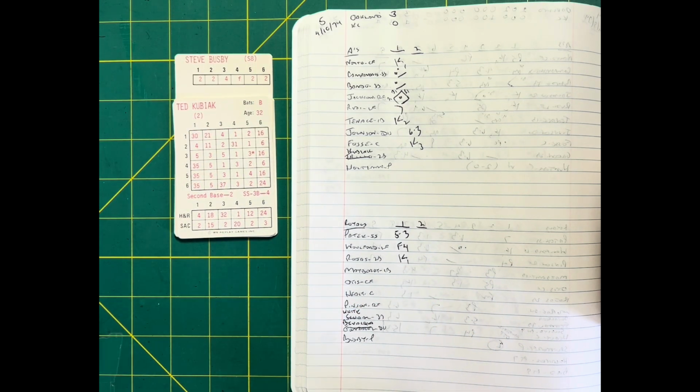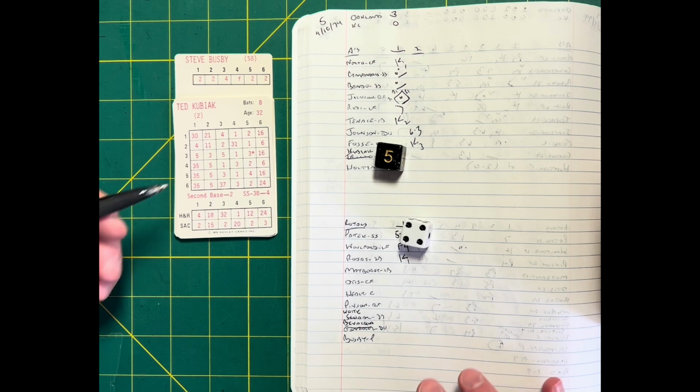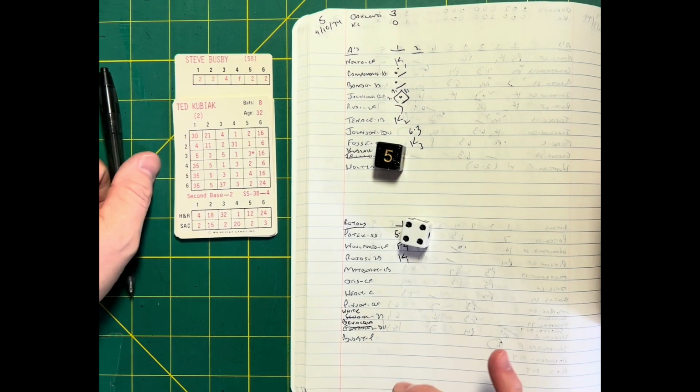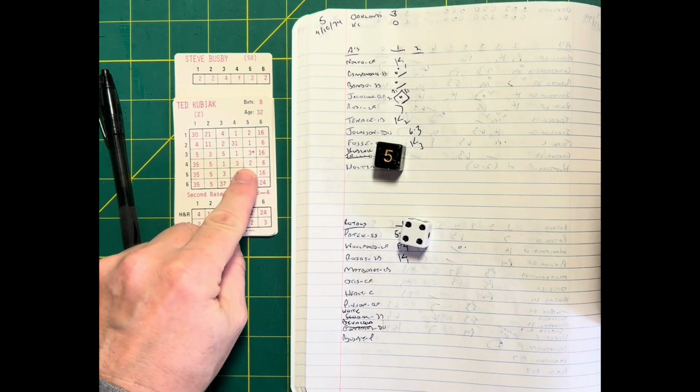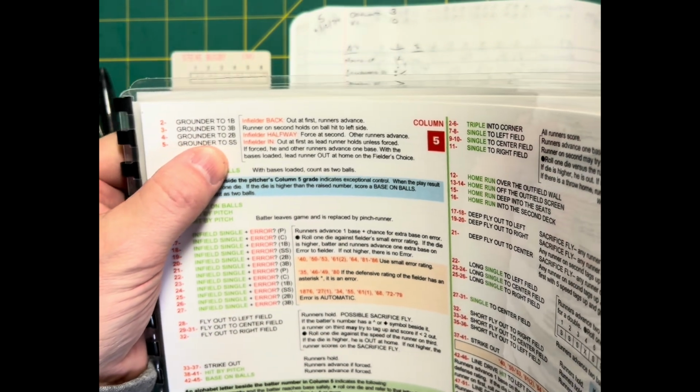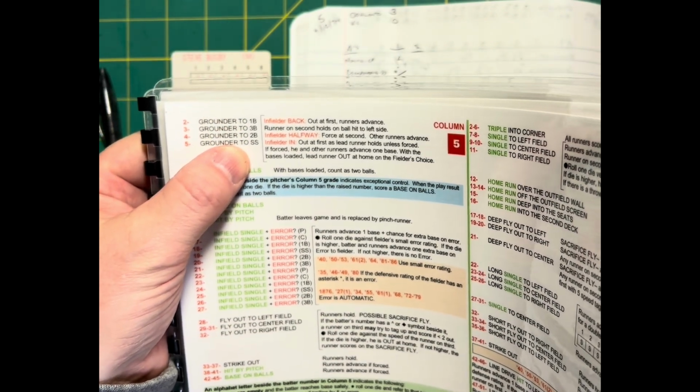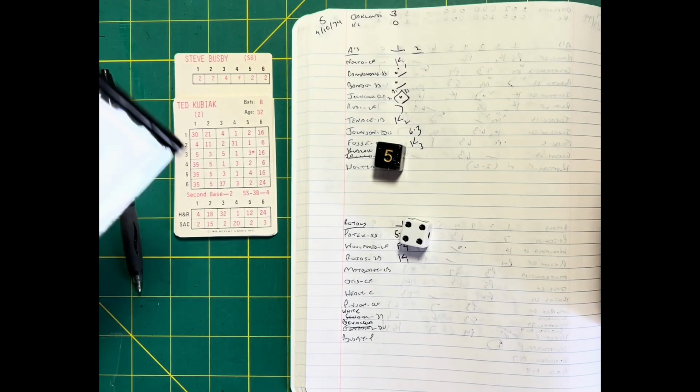Kubiak's up there now, the switch hitter against Busby batting left, and it's swung on. And we'll take a look at column number 5. It's a 2 for Busby. It's a 2 for Kubiak. That's a 4. And that's a ground ball to Cookie Rojas at second base. He gloves it and throws to Mayberry, and that will retire Oakland in inning number 2.